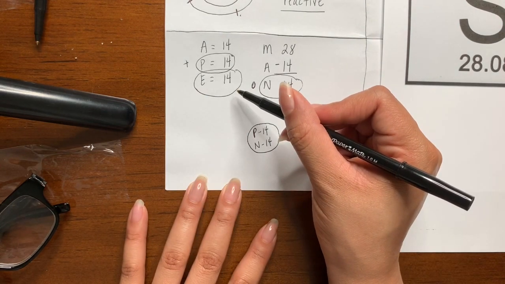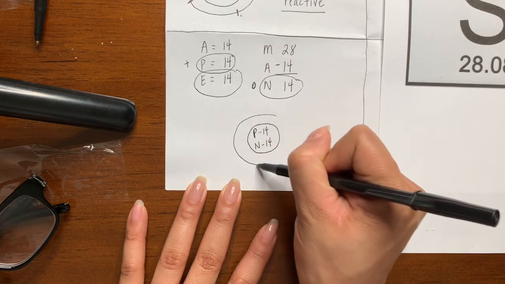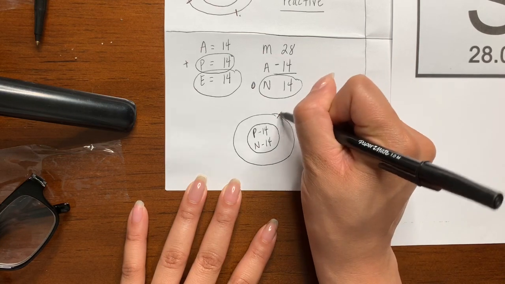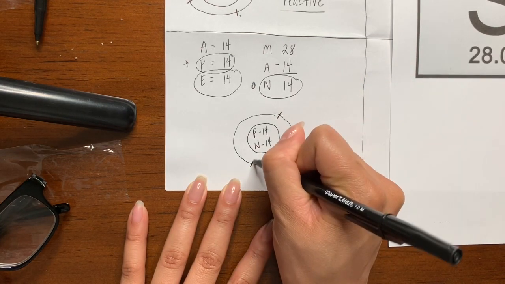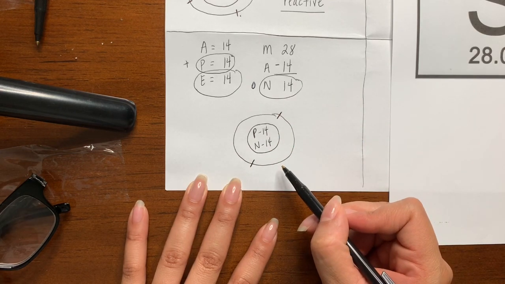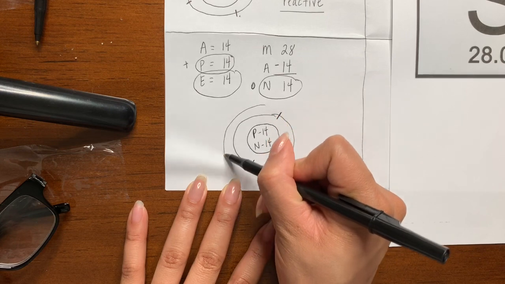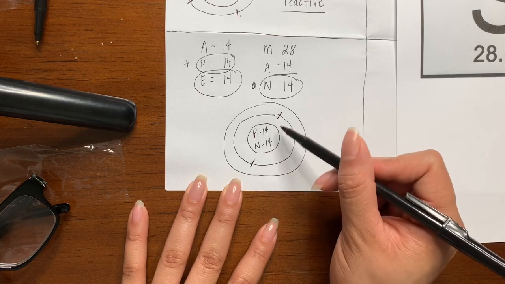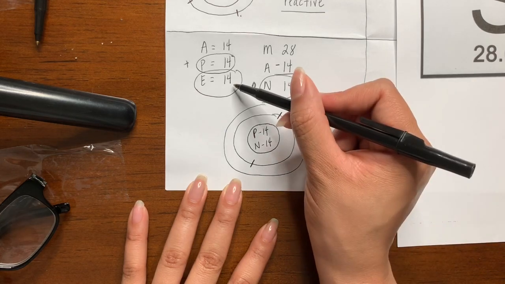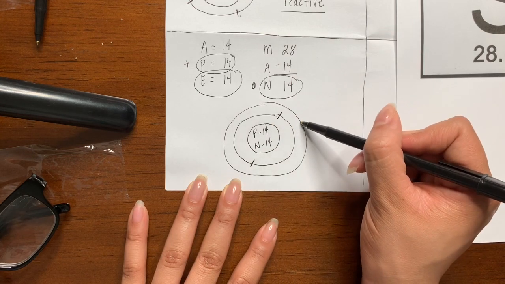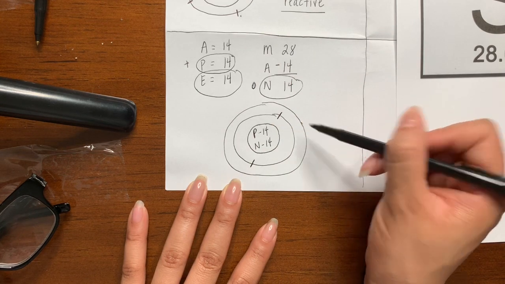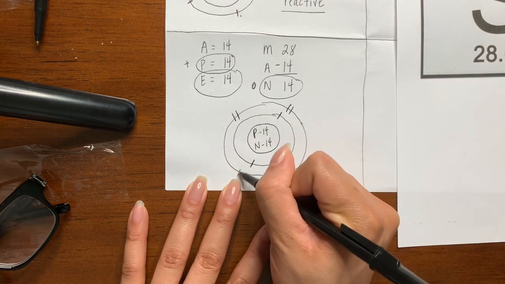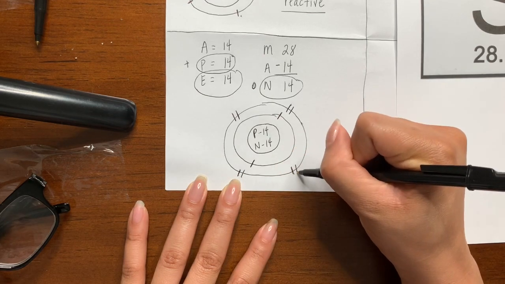Now we have to place our electrons. So we have to do our first ring, which can only hold 2. So 2 electrons. We no longer have room on this first ring, so we have to draw another ring. Our second ring can only hold 8. We've already used 2 electrons, so we still have 12 more. We're gonna draw 8 because this is the maximum to go on the second ring. So 1, 2, 3, 4, 5, 6, 7, 8.